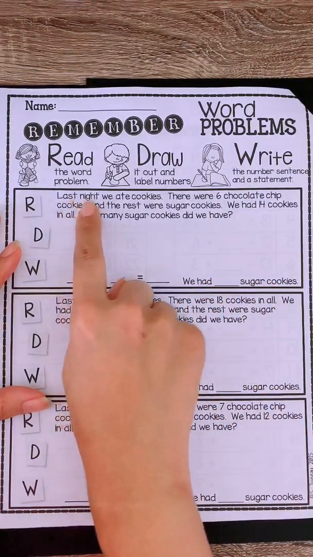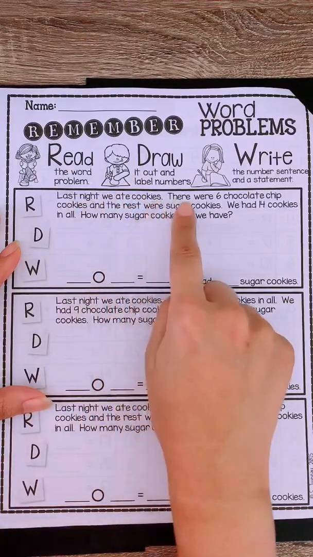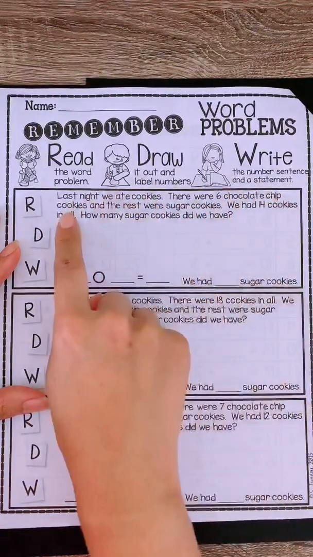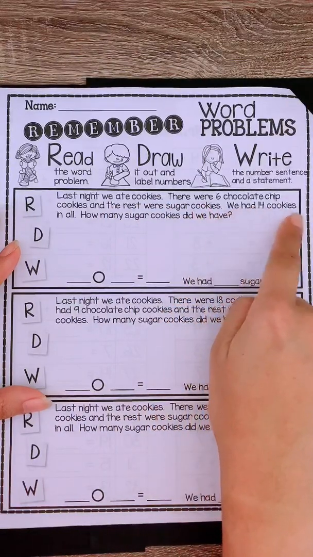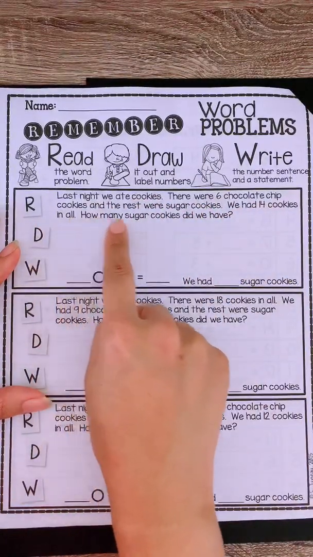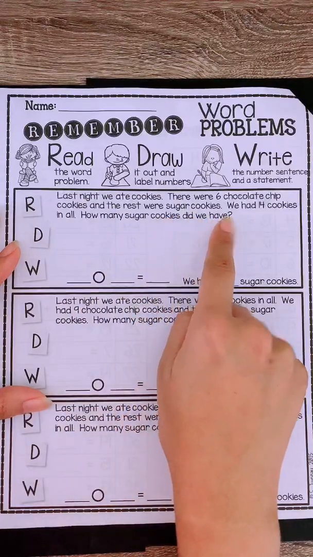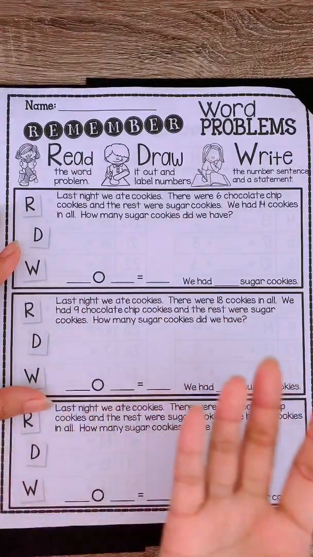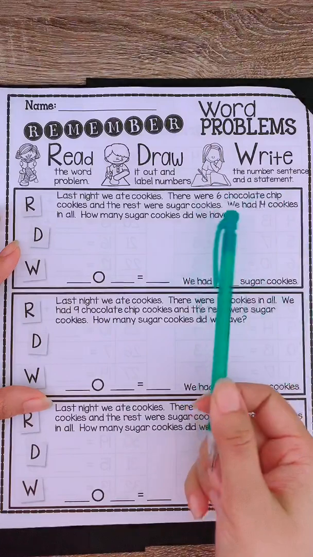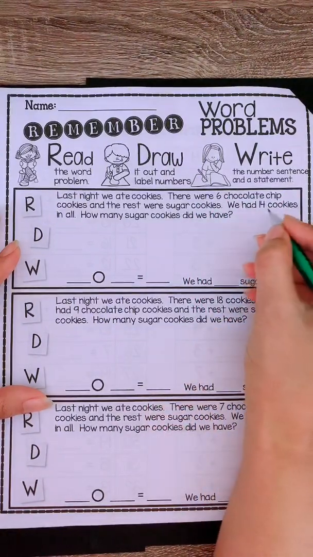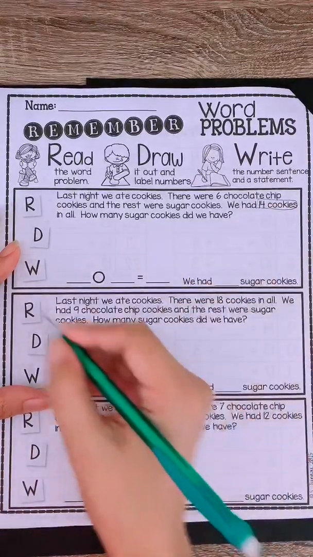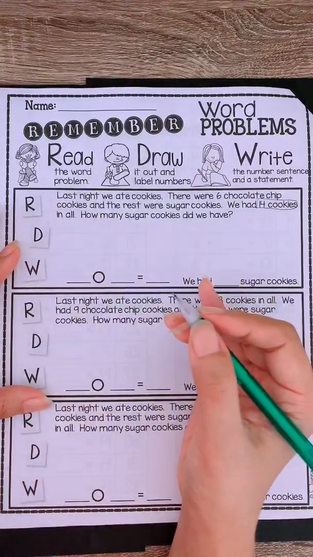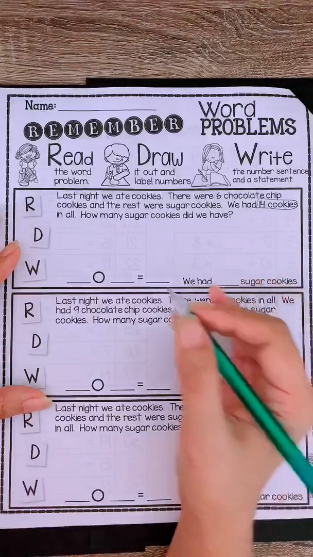It says, last night we ate cookies. There were 6 chocolate chip cookies and the rest were sugar cookies. We had 14 cookies in all. How many sugar cookies did we have? So far, we've been doing a lot of counting on, but today we can do something a little different. We know we have 14 cookies all together. We just need to know how many were chocolate chip and how many were sugar.